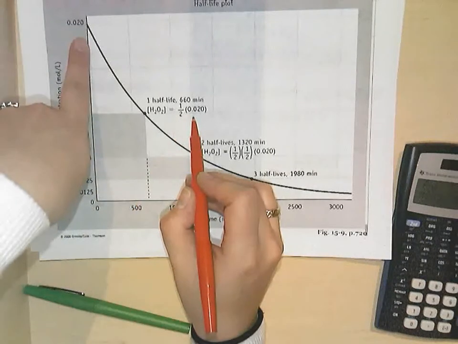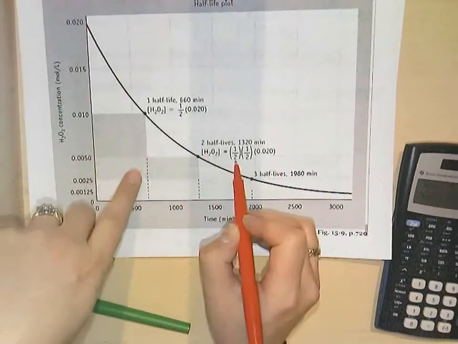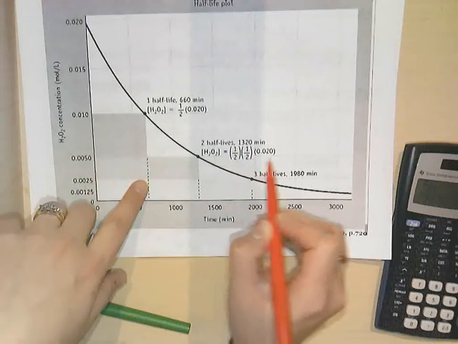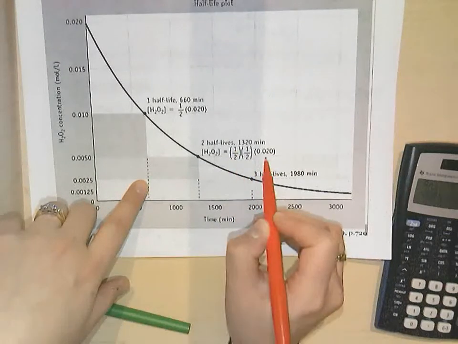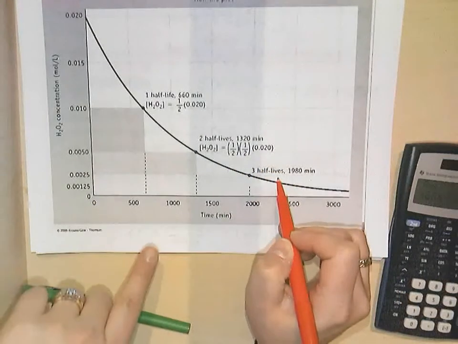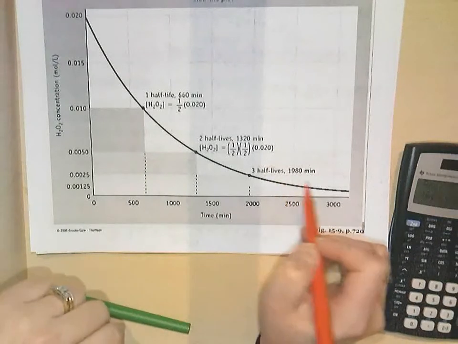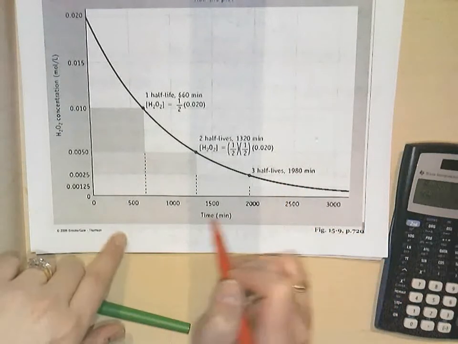At 2 half-lives, it was 1/2 times 1/2, or 1/4 the original concentration. At 3 half-lives, it'd be 1/8 the original concentration. So I want 1/10 the original concentration.